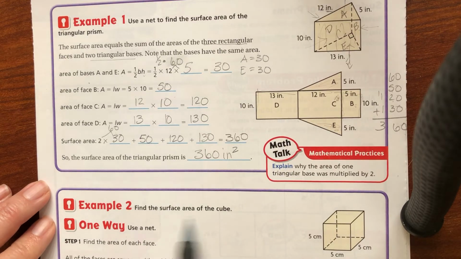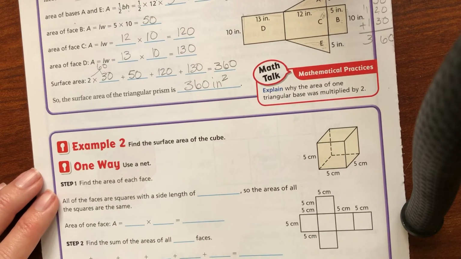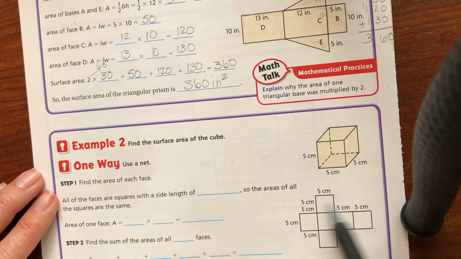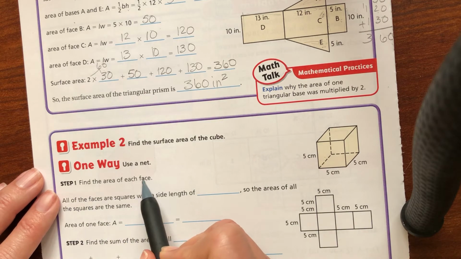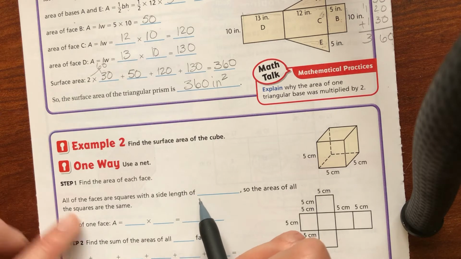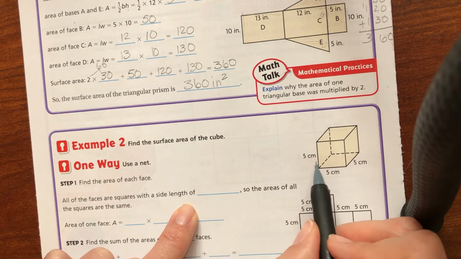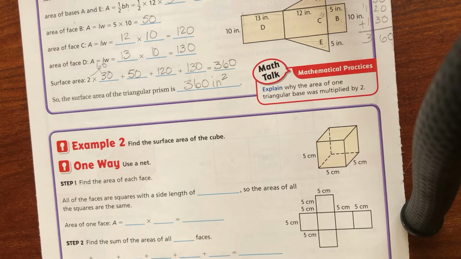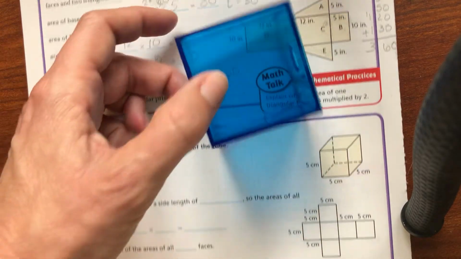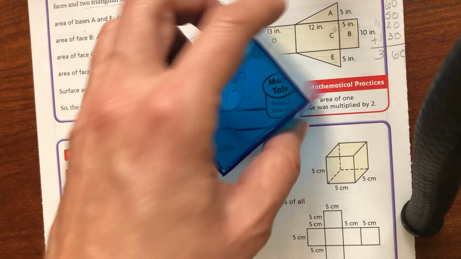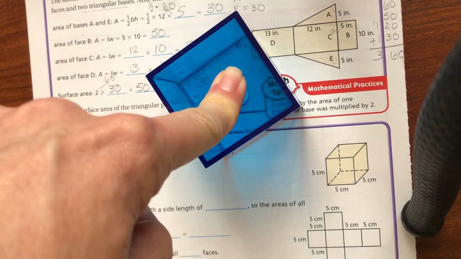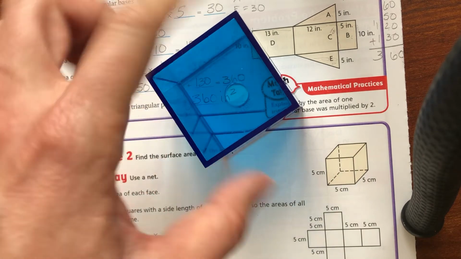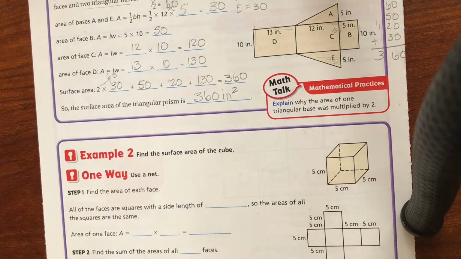Okay, so find the surface area now of this cube. We're just going to do the same thing. This is the cube. This is the same cube flattened out. Find the area of each face. All the faces are squares. If it's a cube, all the sides are the same. So we only have to find the surface area of one of those and then multiply it by 6, really. But they're going to walk you through that. Okay, here we go.